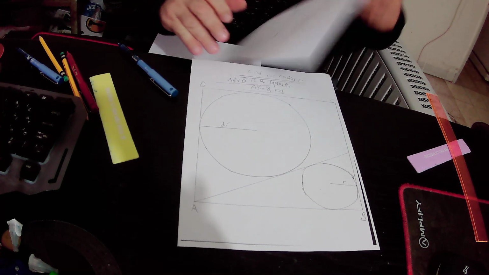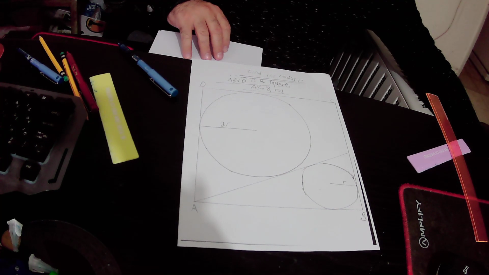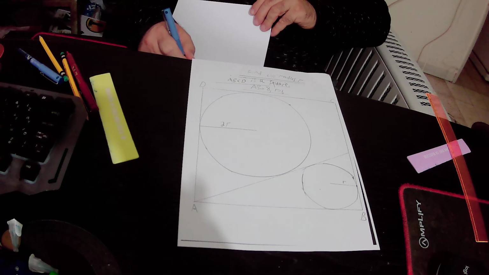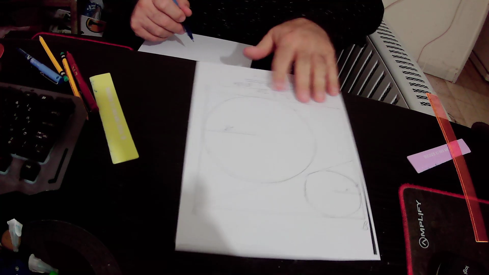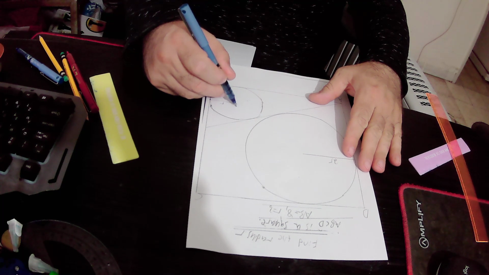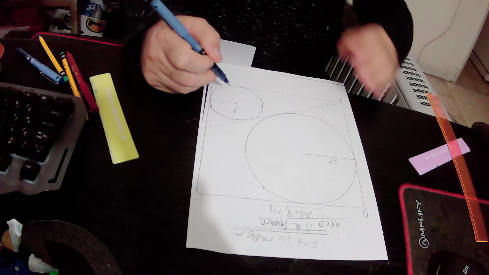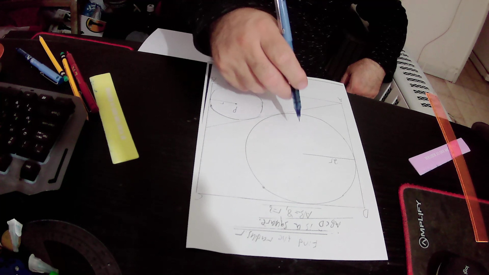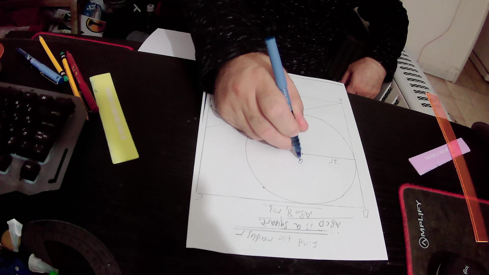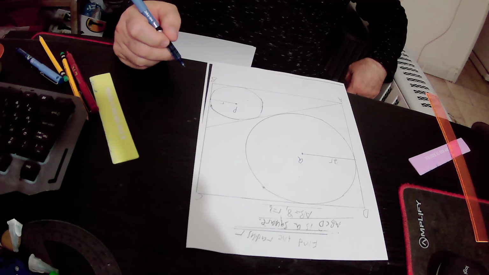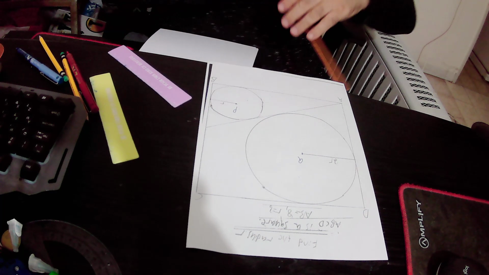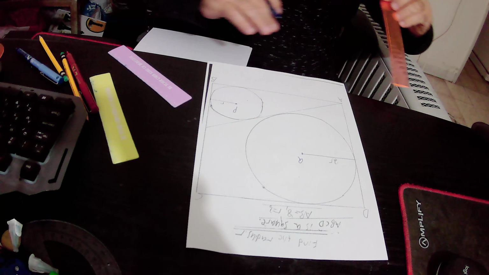And in the next step, we will define the center of this small circle as point P, and the center of this big circle will be defined as point Q, and we will join together points P and A by a straight line.